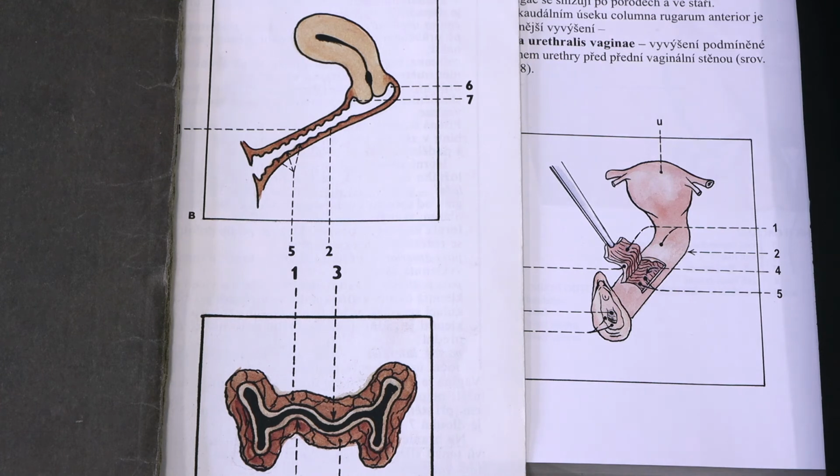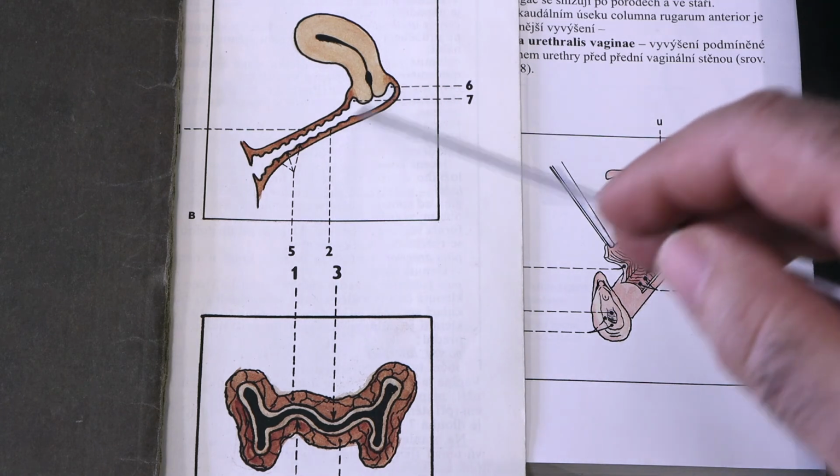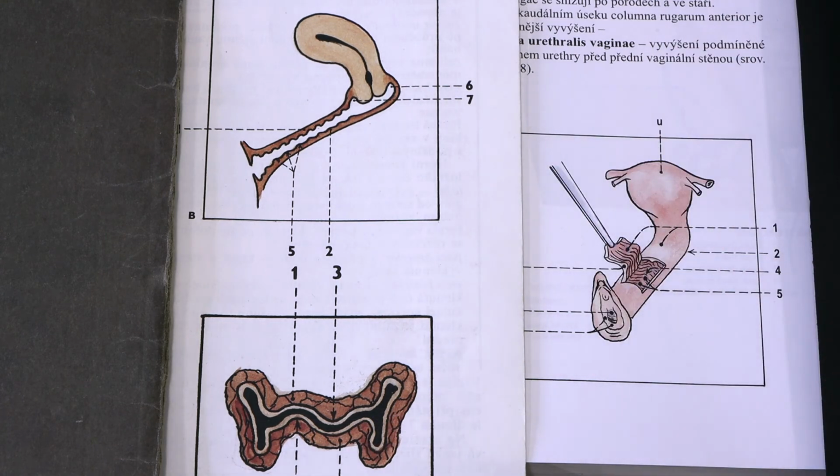According to the structure of the vagina, we have 3 layers. The first layer is the mucous membrane, the second layer is the smooth muscle, and the third layer is the adventitia. It's not peritoneum, but adventitia, that is covering the vagina.